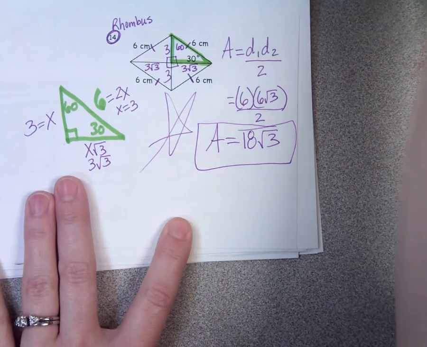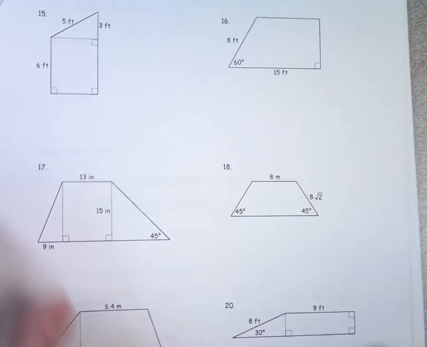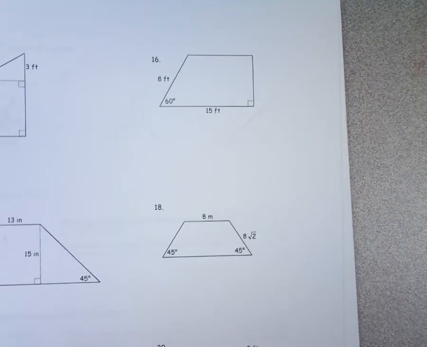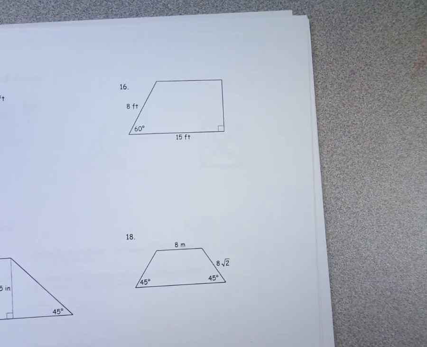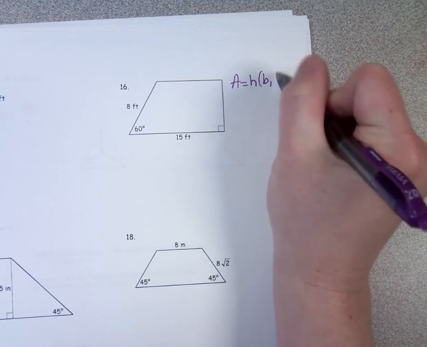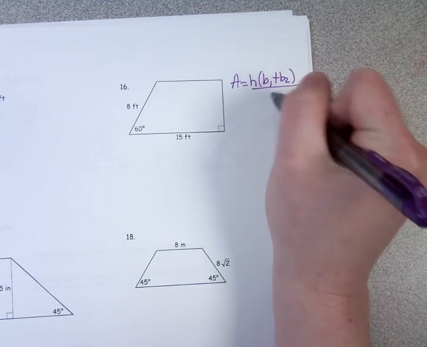Okay, let's go to 16. And then I'm going to have you try 3 for me while you have time in class, and I can try to hop around and help you. I probably won't hop, though. Okay, 16. What shape? Trapezoid. So this is the one that we do height times base 1 plus base 2 all over 2.